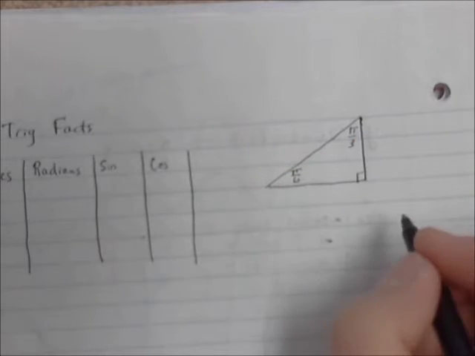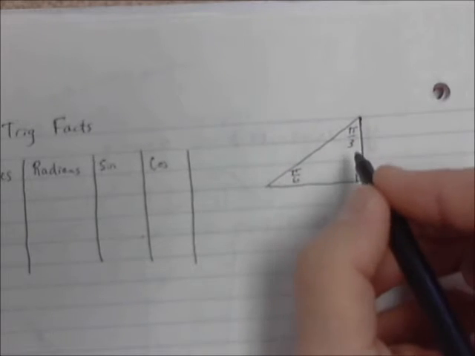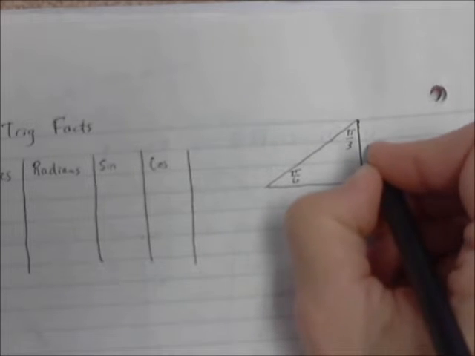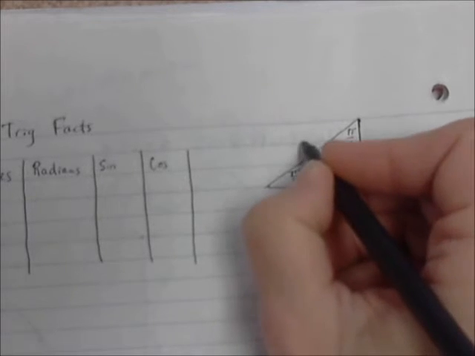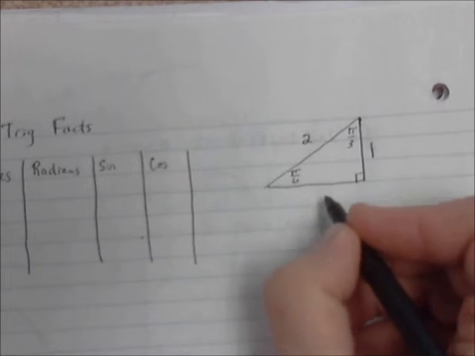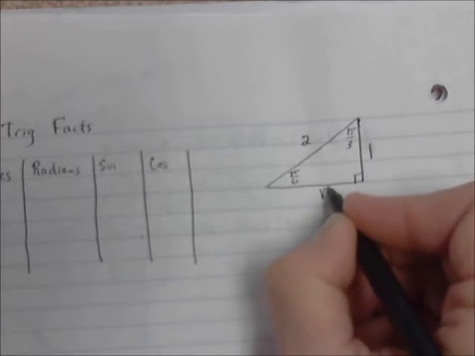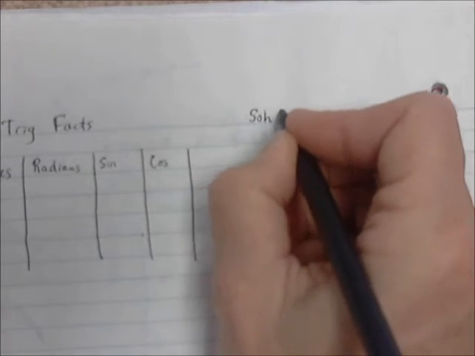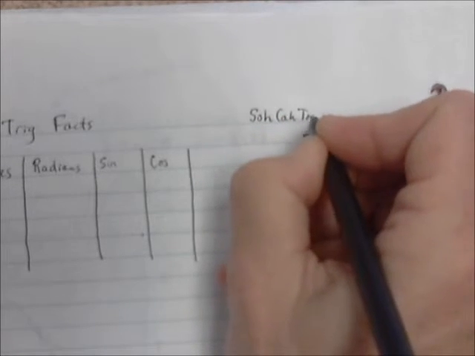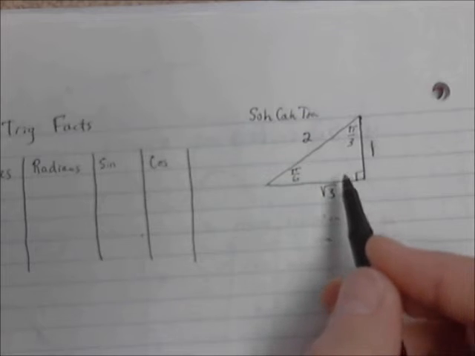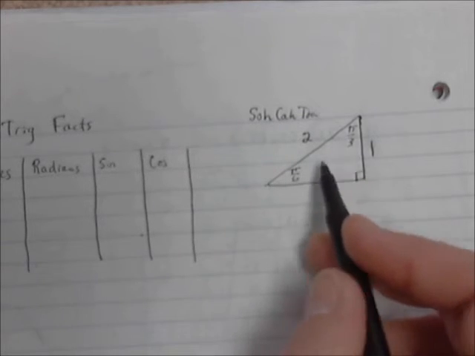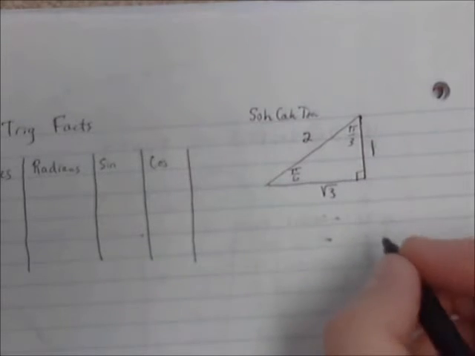We'll add that one to our chart. The proportion of the sides in a 30, 60, 90 triangle: across from the 30 degrees is 1, across from the hypotenuse is 2, and across from the 60 degrees is the square root of 3. And if you do SOHCAHTOA, you can get the sine, cosine, and tangent of those two special angles, 30 and 60 degrees, which is pi over 6 and pi over 3 radians.